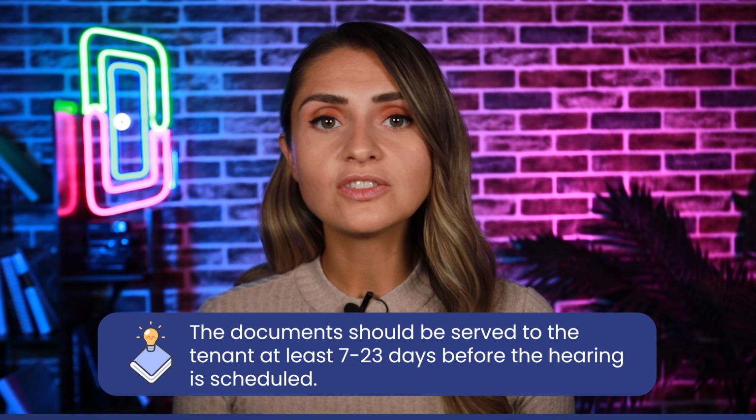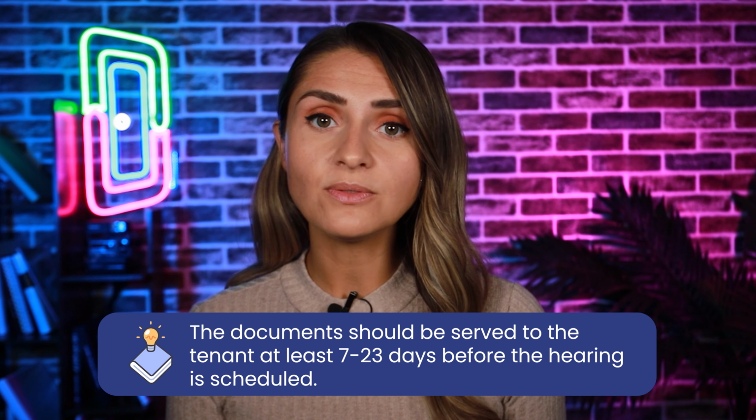Either the landlord or the tenant can request a postponement of the hearing, called a continuance, for a maximum of 8 days. Timeline. The documents should be served to the tenant at least 7 to 23 days before the hearing is scheduled.